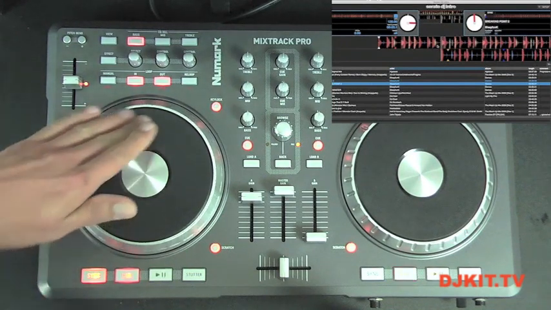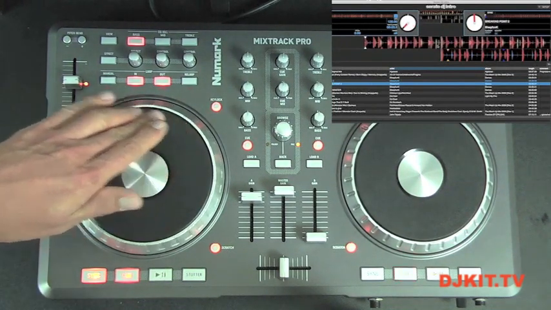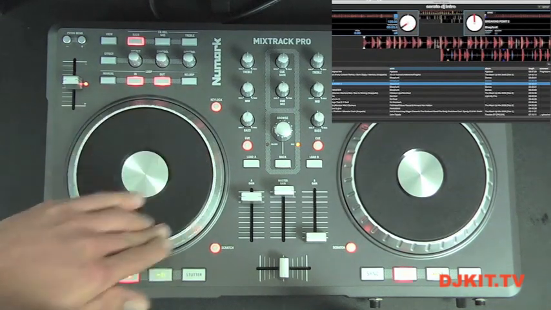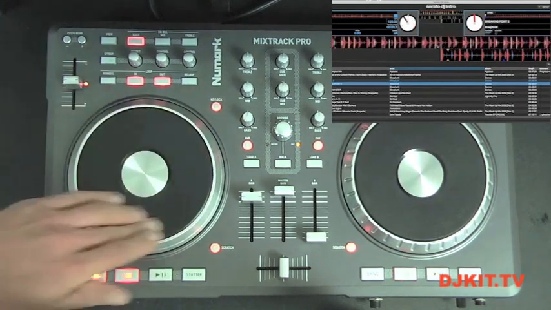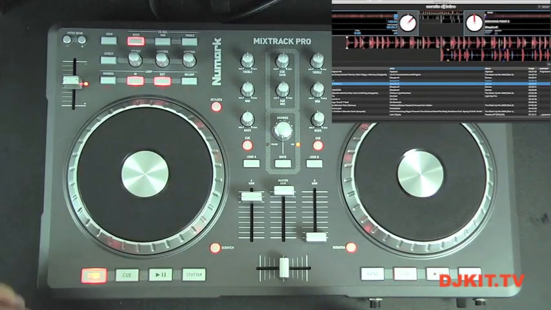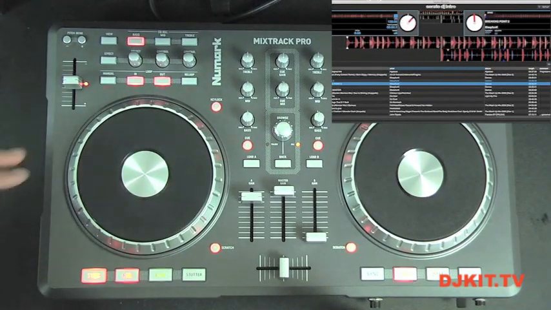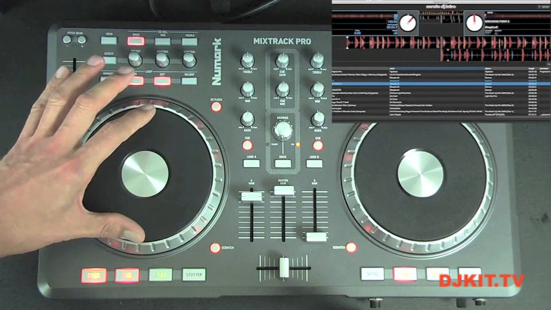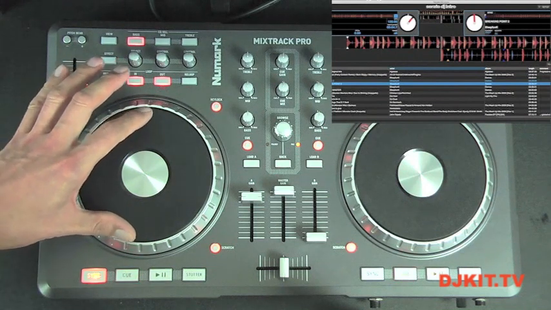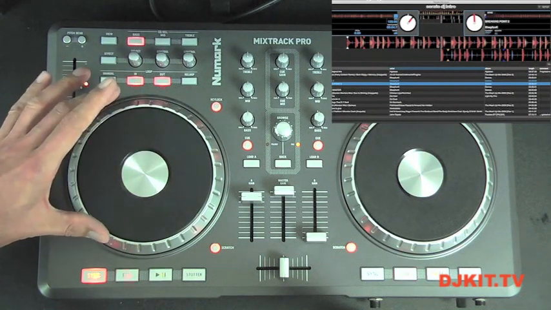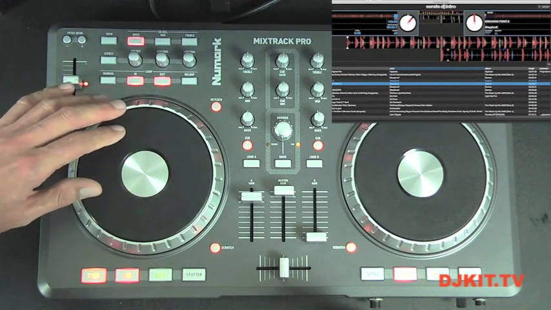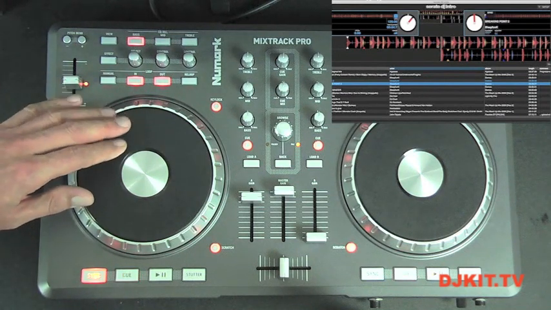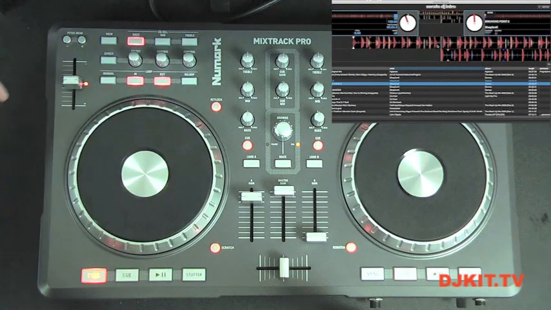As your hand moves, the track's right where you'd expect it to be. And that's what we mean by tight platter control. It's something that Numark worked quite closely with Serato to achieve, and therefore it's going to work across all of the controllers that we will introduce with the Serato DJ Intro, MIXTRACK being one of them.